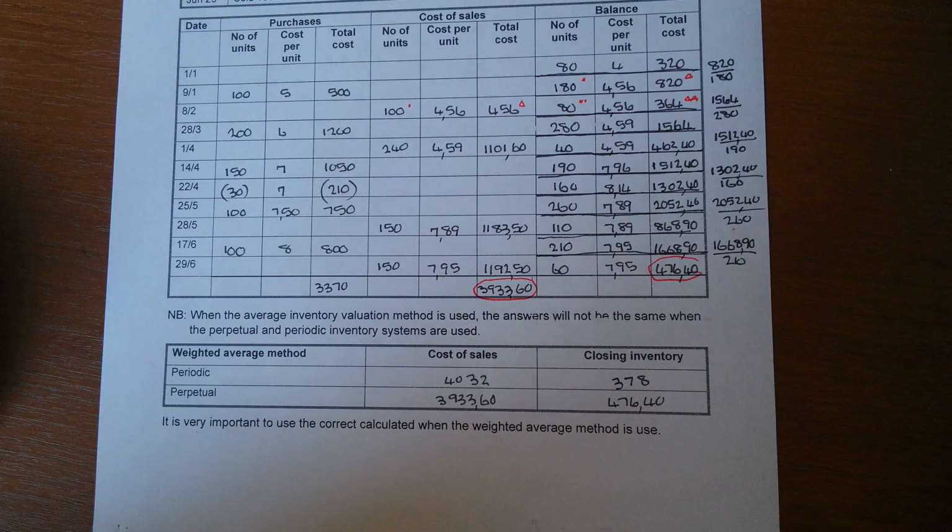I hope you understand these inventory systems better and that you understand how to do the calculation to determine the value of your inventory and the total cost of sales by the end of the year.